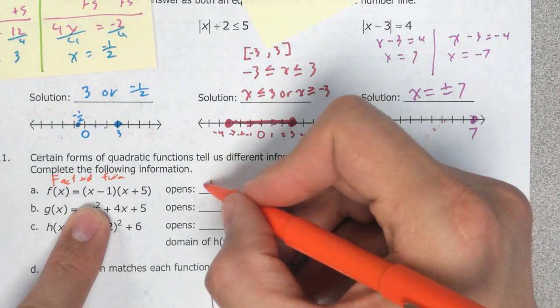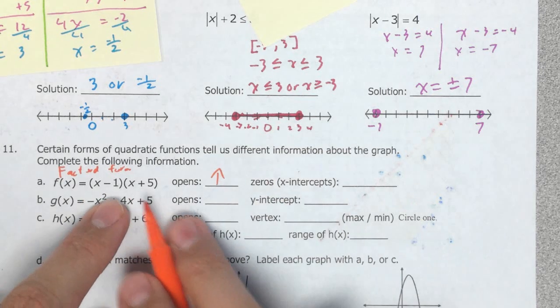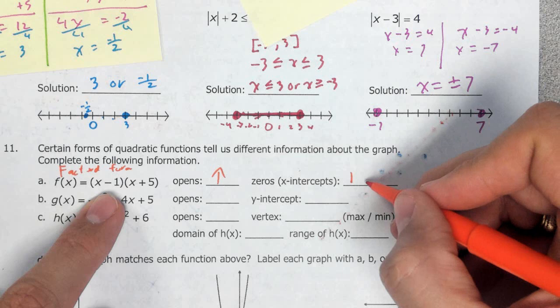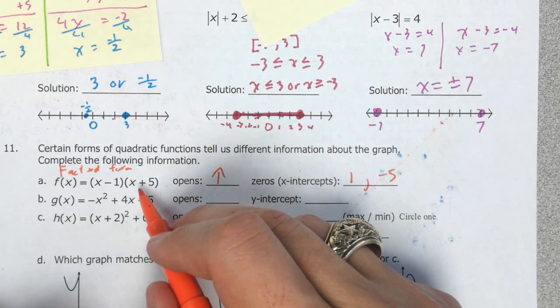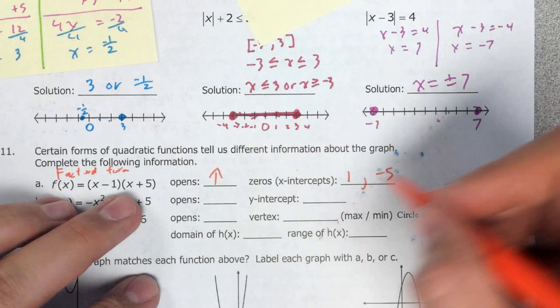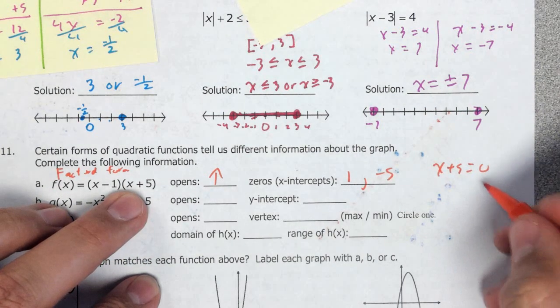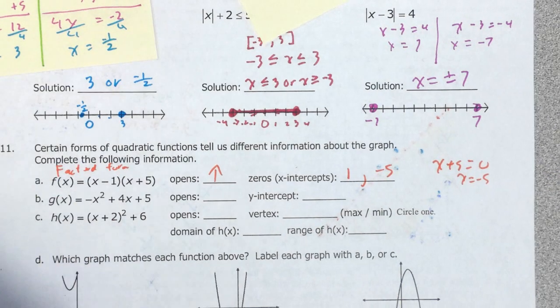Anything positive opens upwards. My zeros are real easy to tell. My first zero is 1. My other one is negative 5. It's just the opposite of what's in there. You technically set these equal to 0. For example, if I set this x plus 5 equal to 0 and solve that, x is equal to negative 5. That's how I get negative 5.